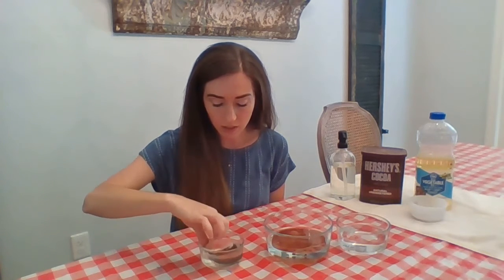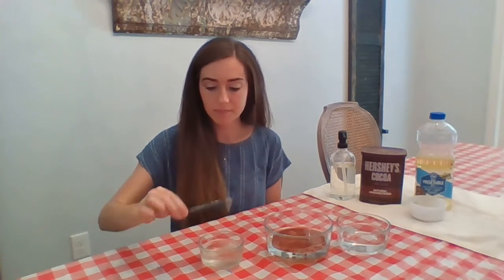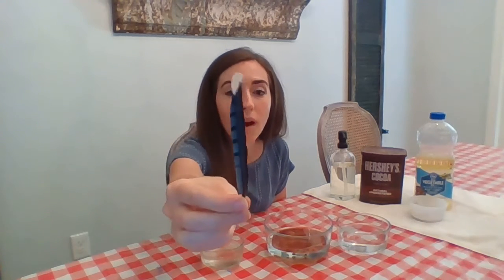As you can see, the water is getting a little bit dirty. It's getting some of that cocoa powder crude oil off, which is good. And the feather looks much cleaner. The white tip looks white again. It's not weighed down. It's light again. And the water is repelling, dripping off of it, which it did not do when it was dipped in oil.